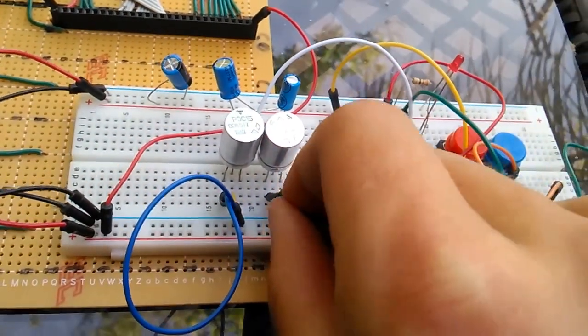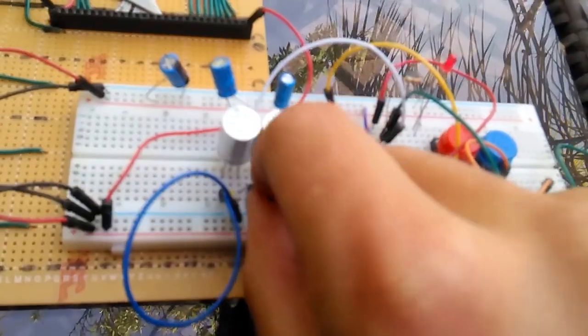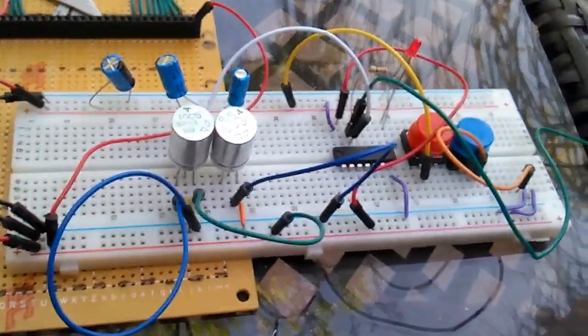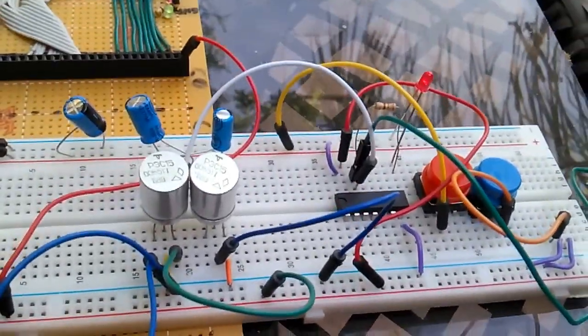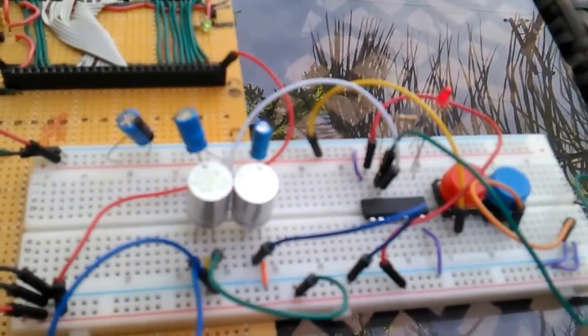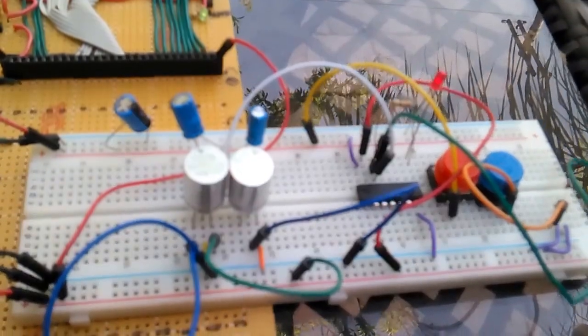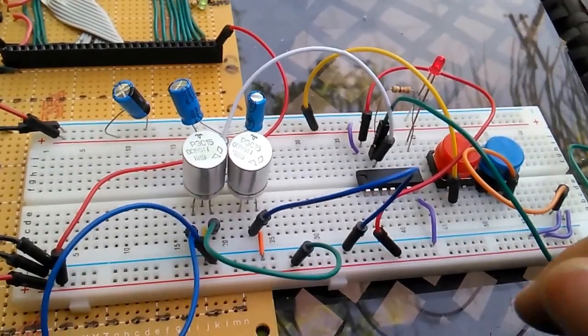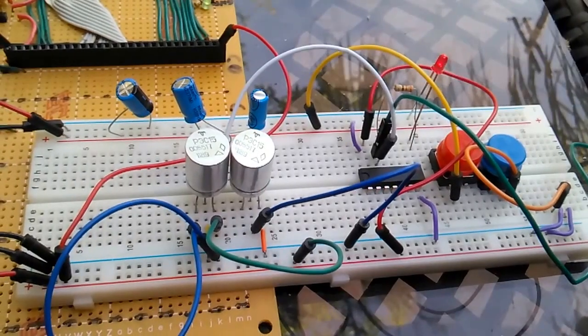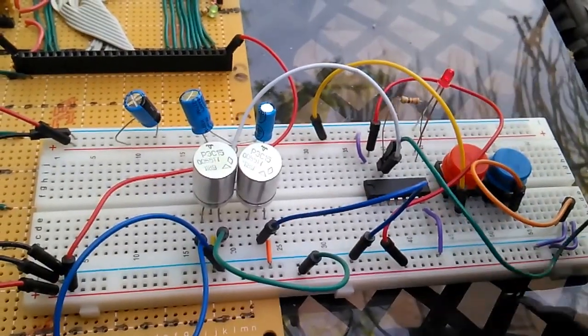So if we switch it and go to that one, the LED turns on, right? So we're reading the memory properly, and then we can also write the memory by using this green wire.